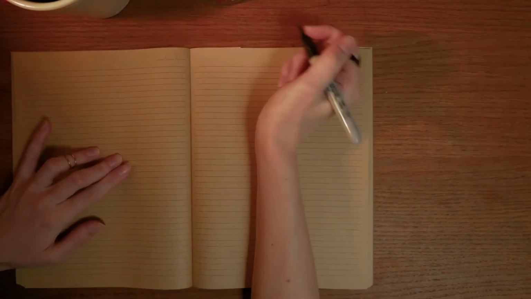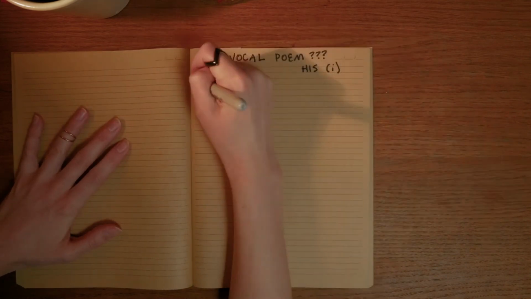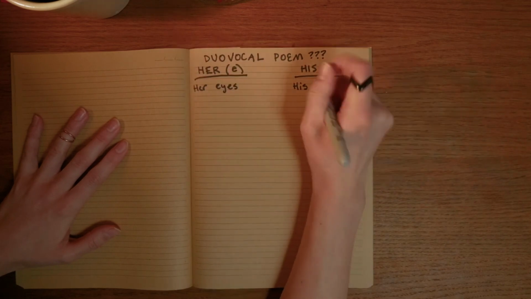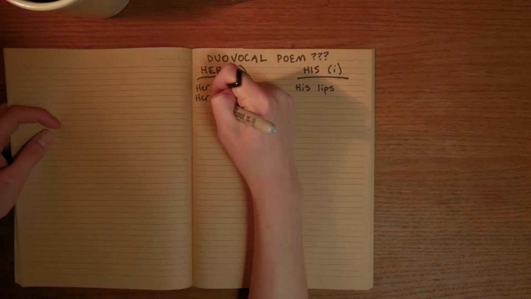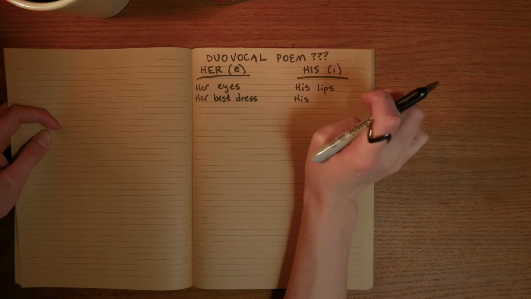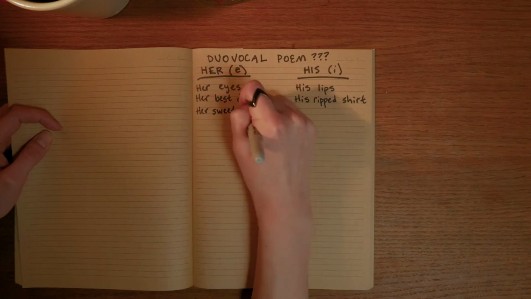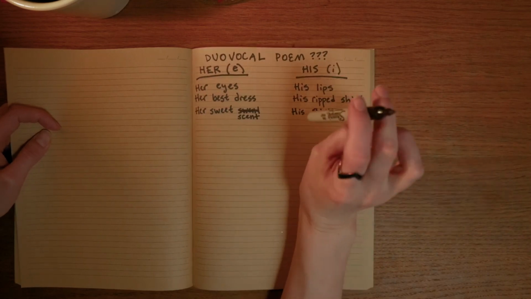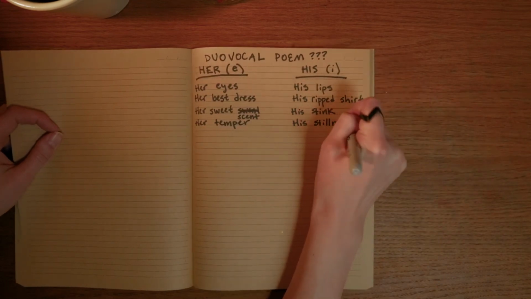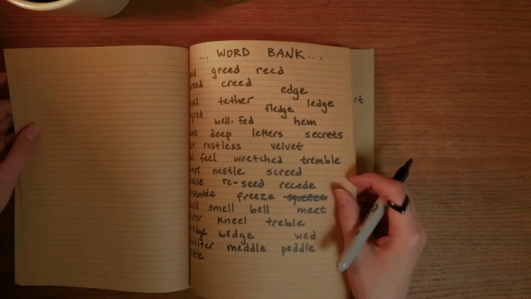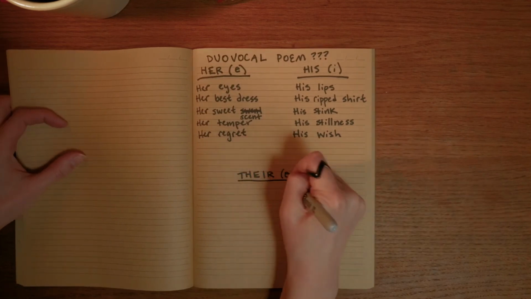For example, as I was drafting univocal poetry in E for this workshop, I came up with the idea to do a sort of a duo vocal poem with two characters, called his plus hers. Everything that's his would be univocal in I, and everything that's hers would be univocal in E. Then, at the end, the characters get together, and there's a section about what's theirs. Obviously, the term theirs uses both E and I. And in this concluding section, both E and I can be used in the words.